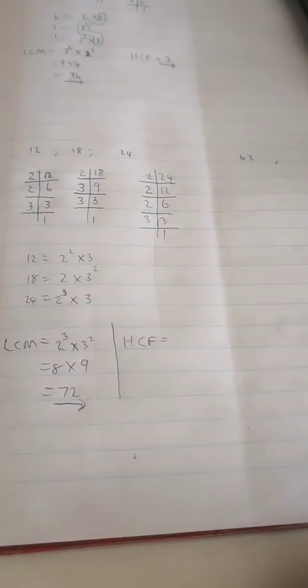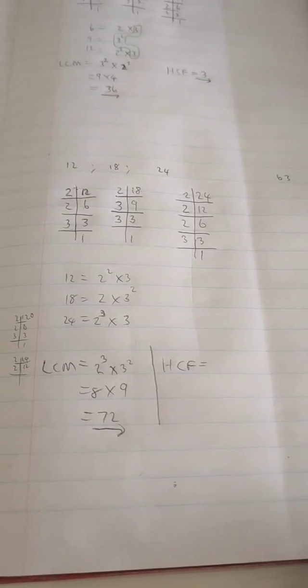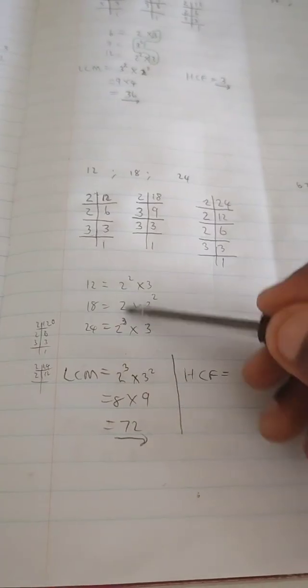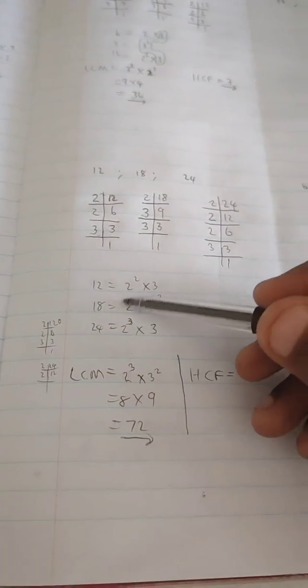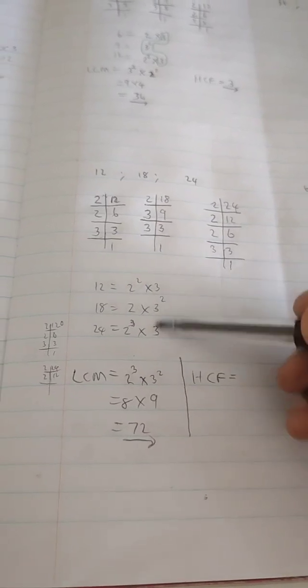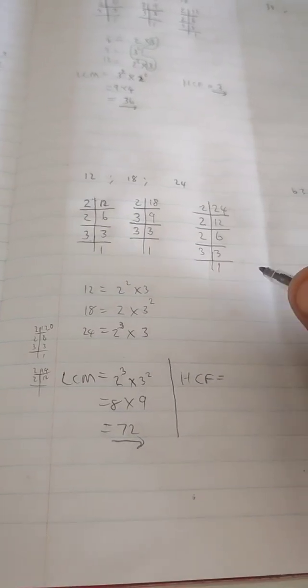HCF, as we said with this one, we take the common base with the lowest exponent. It has to be common for all. We are common for all bases, which is great. Base 2, which one has the lowest exponent? Definitely. Then base 3 is common for all as well. Which one has the lowest exponent? So you multiply those two and you get the answer.